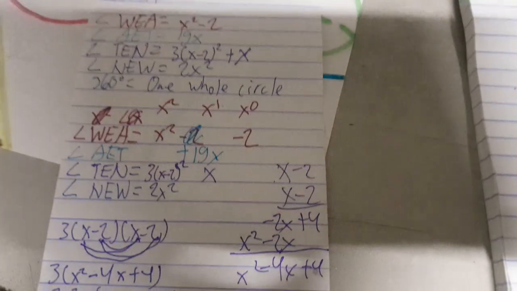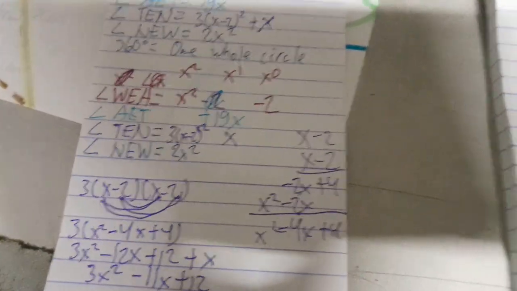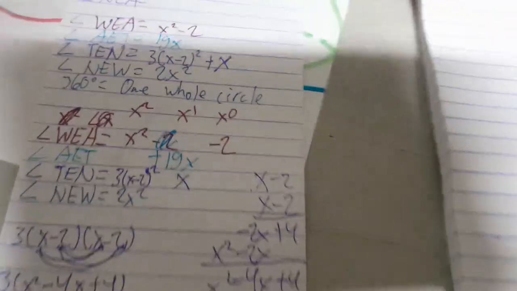Okay? Now, remember this code because we're going to write this on another sheet of paper. So do you still remember what is the value of this? Remember in the pink angle, we have x squared, x raised to the first power, and x raised to 0. For the pink angle, which is angle WEA, what's the x squared? The x squared is x squared, minus 2. For the light blue angle, which is angle AET, what is the x squared?